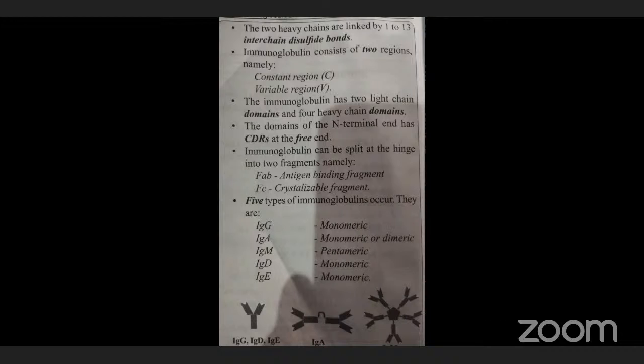Bound means it will bind with another particular thing, like B cells or T cells. So bound immunoglobulins are found on the surface of B cells. They are referred to as surface immunoglobulin, shortly called SIG, small s, capital I, capital G, because membrane-bound immunoglobulins are present on the surface of the B cells.